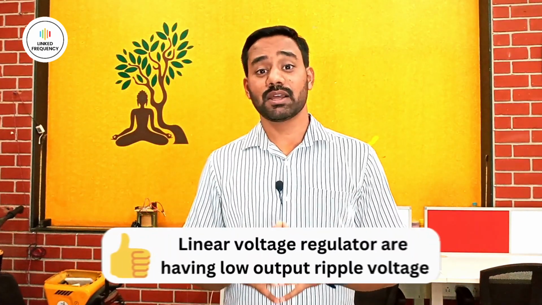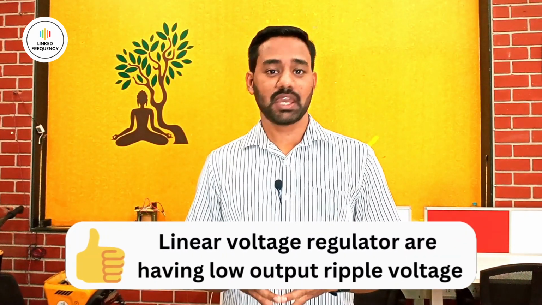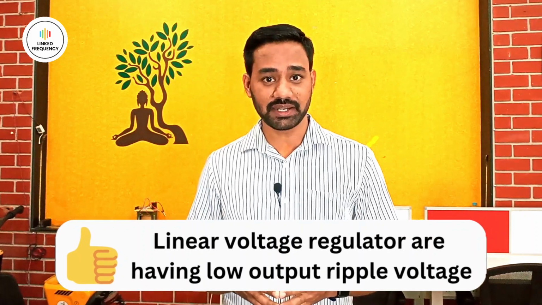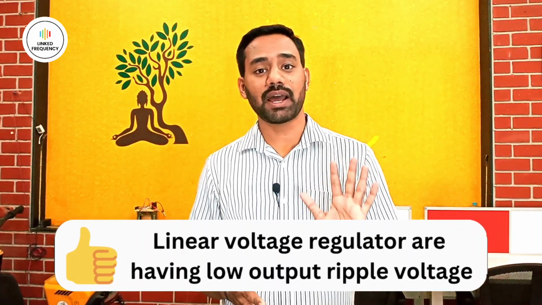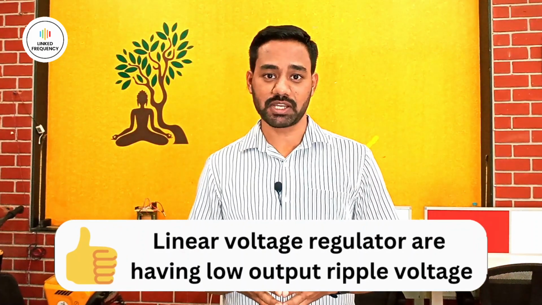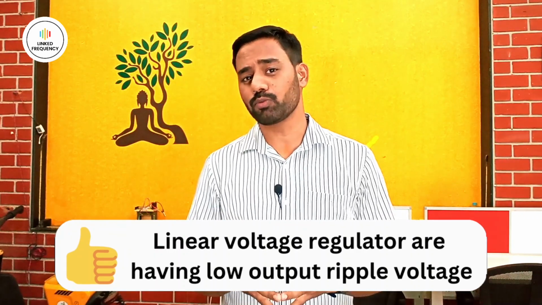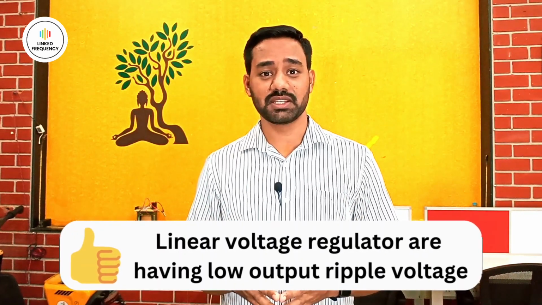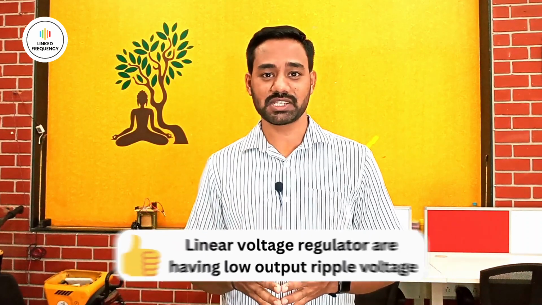Second advantage is low output ripple voltage. If you consider a 7805 regulator, it has a maximum of 5% of output ripple voltage, which means the variation of output voltage with respect to variation in input voltage or thermal condition.